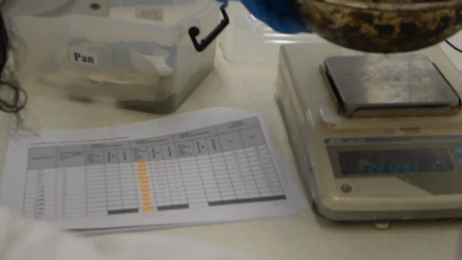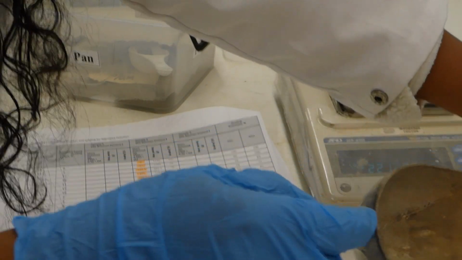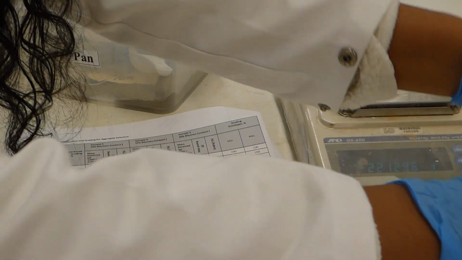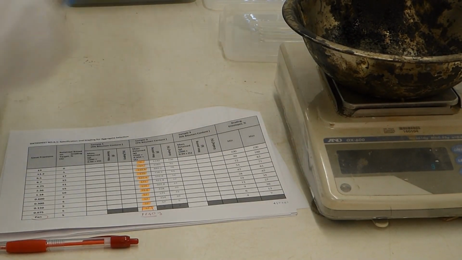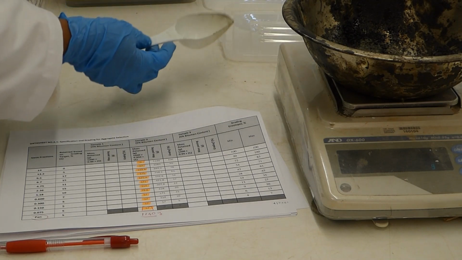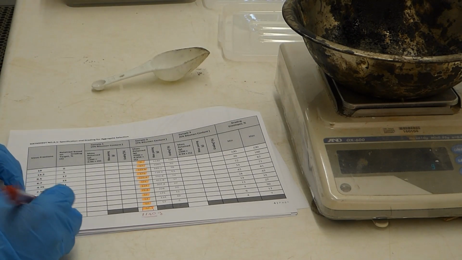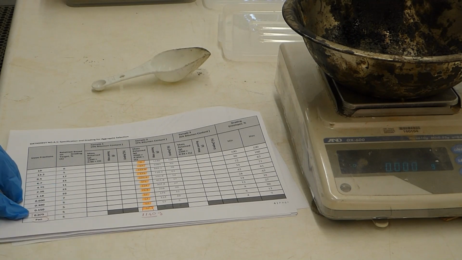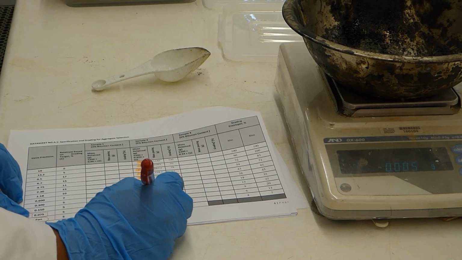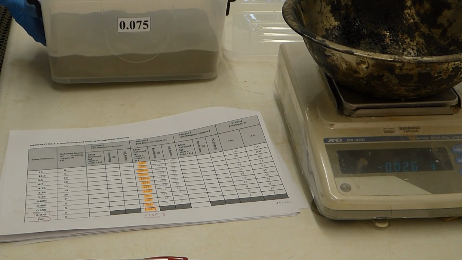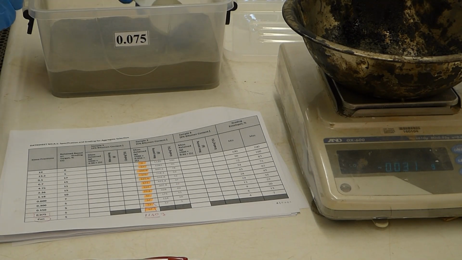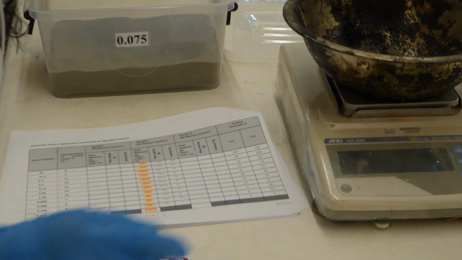And we're going to make the mix in this container. So I'm emptying it here. Then the next one is the 0.075 millimeters. Again, from that one we need another 57 grams. So I'll take that one and we'll measure 57 grams from that. So we'll make this 0.